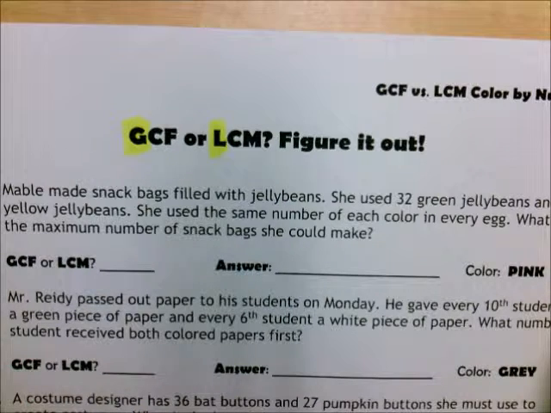So essentially what I have my students do, and it's great if they have highlighters, is read the problem one time before you do any math and find the key word in here. Which word do you find that means the most or the least?